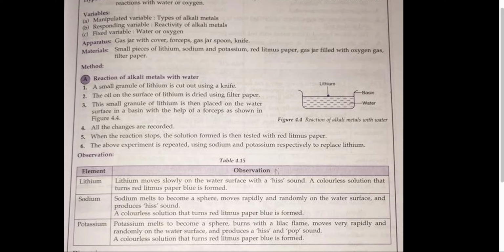Moving on. Sodium, same thing except that it moves faster in water, also produces a hiss sound, and the solution turns red litmus paper blue, same as lithium. Now for potassium, the last one, it's going to move way faster than lithium, way faster than sodium. It's also going to produce a hiss sound, but guess what? Not only that, it's going to produce a pop sound as well. This is the key word for potassium's reaction with water, pop sound. The potassium is also going to burn with a lilac flame.